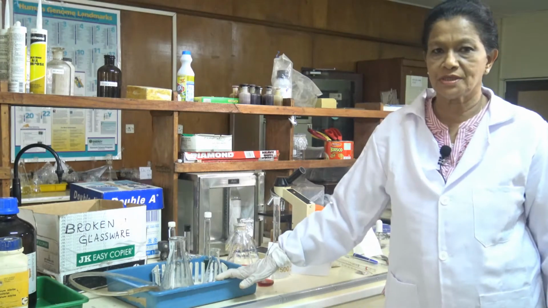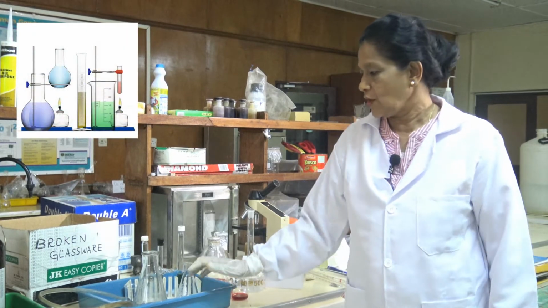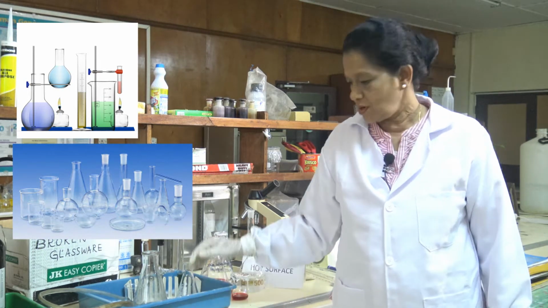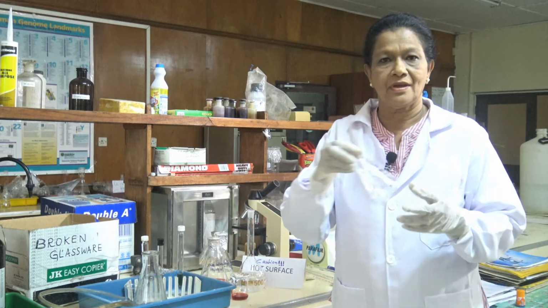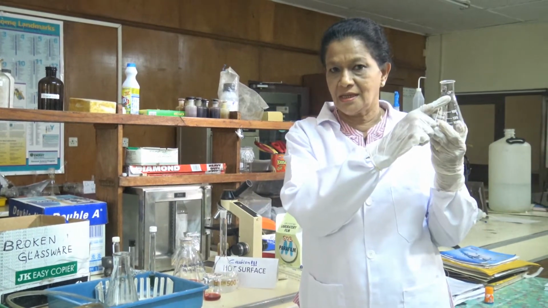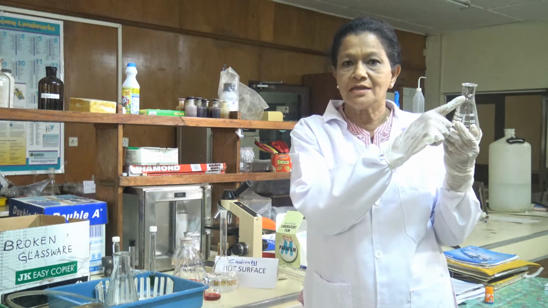Let's move on to the second material, glassware. Before use, all glassware should be checked to ensure that there are no cracks and flaws or scratches that may cause it to fail in its use.